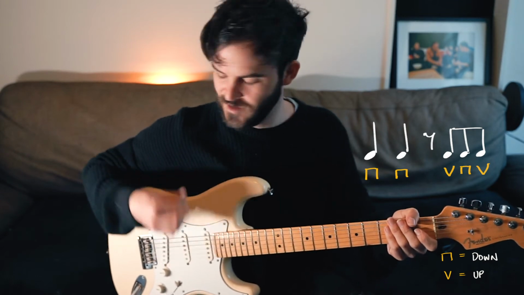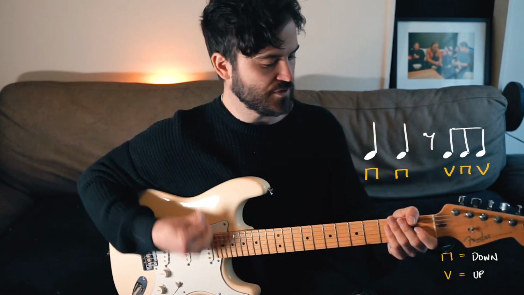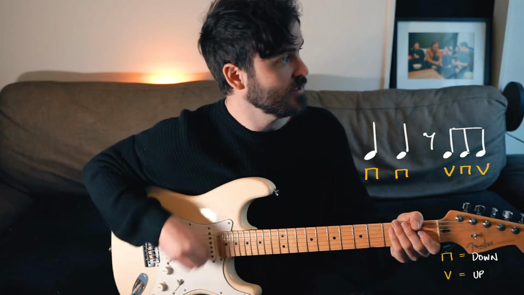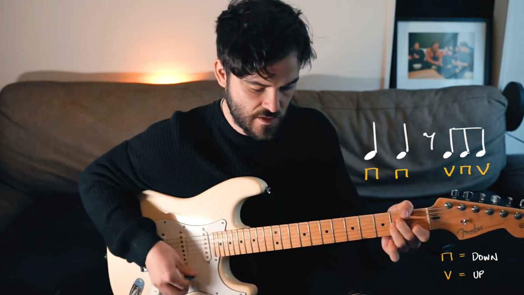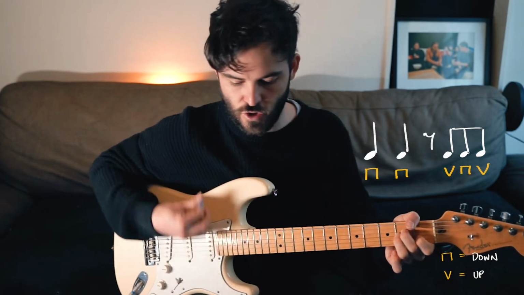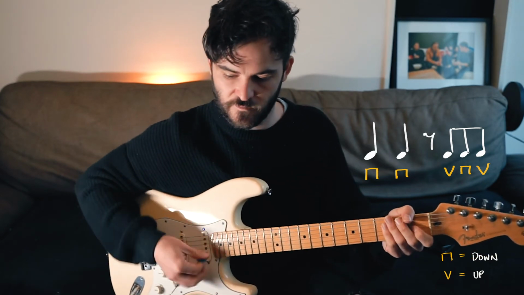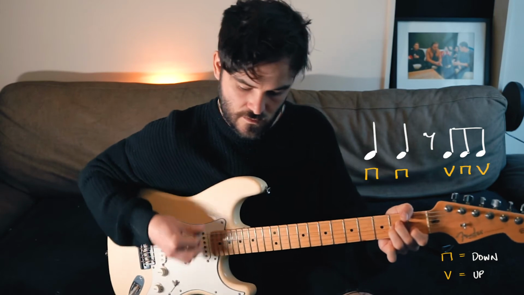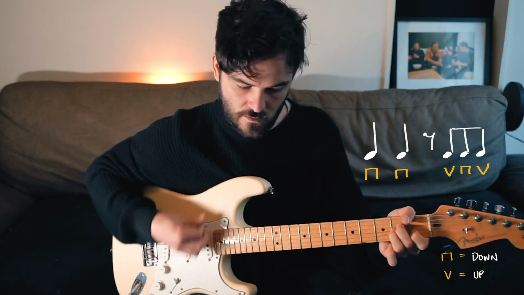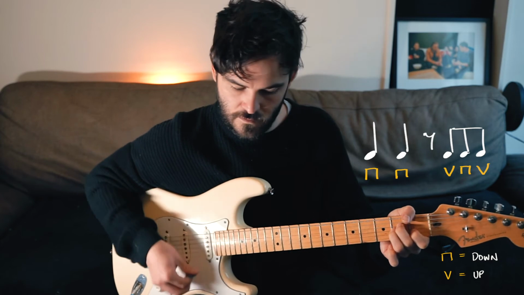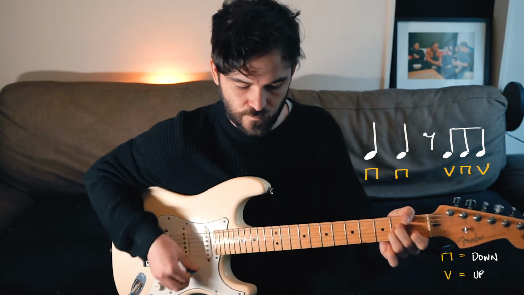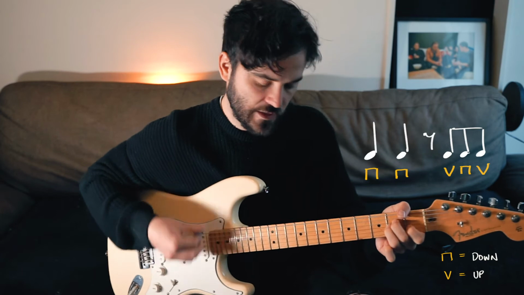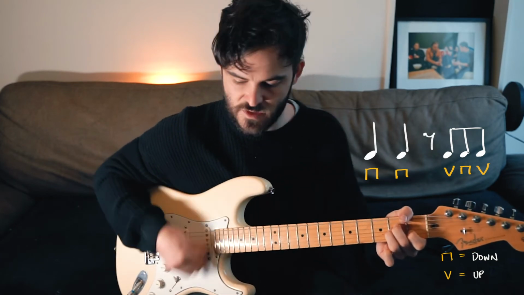Is that a word? I'm still using that pendulum technique to feel that rest. Down, down, rest, up, down, down, down, feel it, up, down, down, down, rest, up. Now you don't have to overdo it with a big fake strum, but you want to still feel that. And again, you can slow it down, but you want the same technique in your right hand.